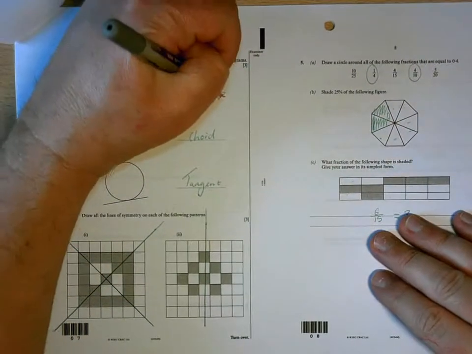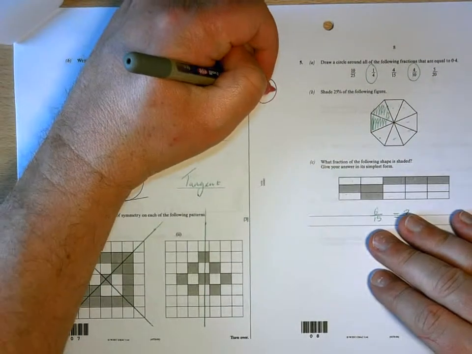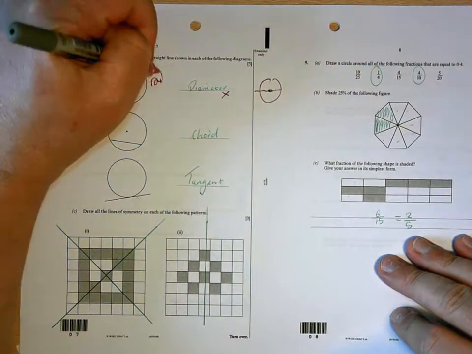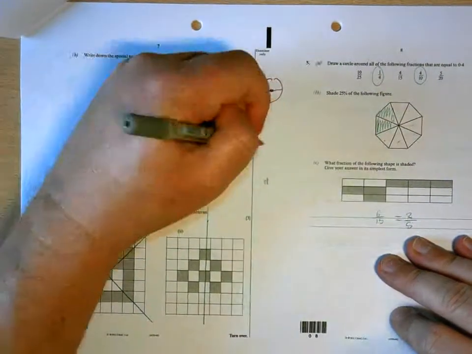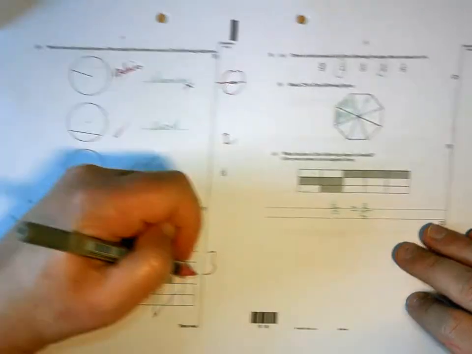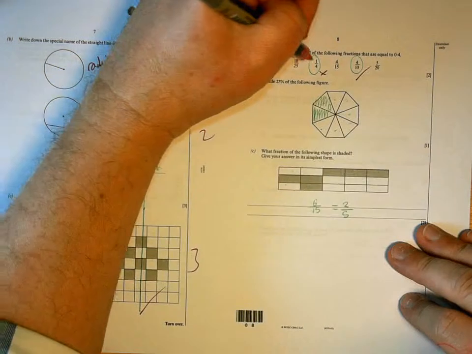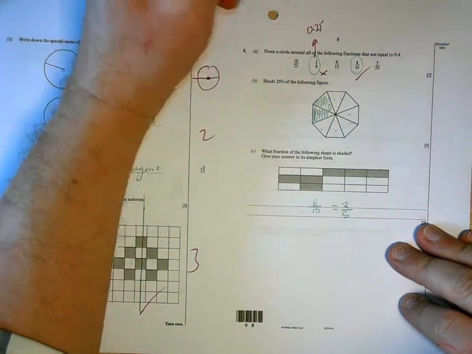That's not a diameter. The diameter goes all the way across and through the center. That's a radius. That is a chord, that is a tangent, and that is correct. That's right, that one's wrong. A quarter is 0.25.